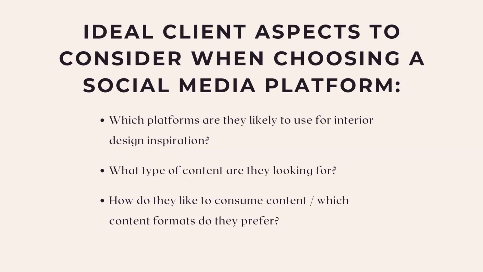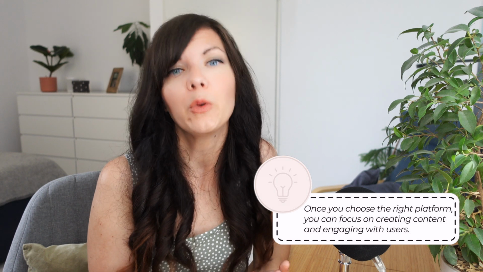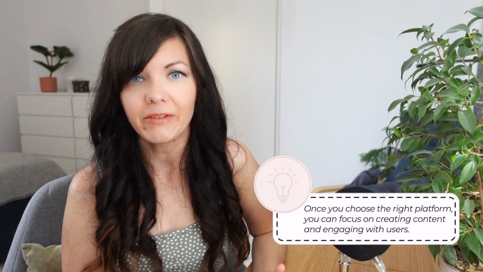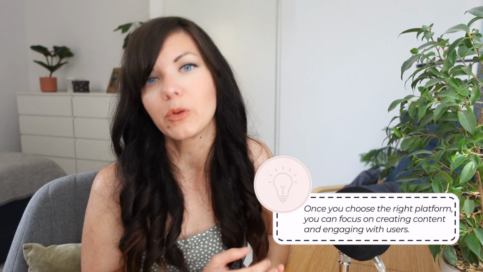So when deciding which platform is right for you, think about your ideal client, the type of content they are likely to consume, where, and also how. Once you figure that out, you can focus on things that will help you attract new clients, whether it's creating graphics, sharing posts, or engaging with people directly.